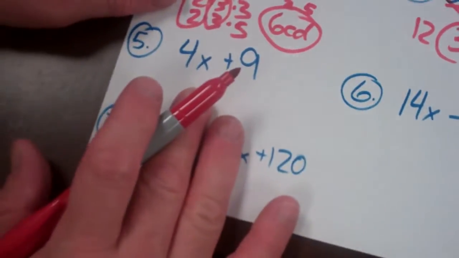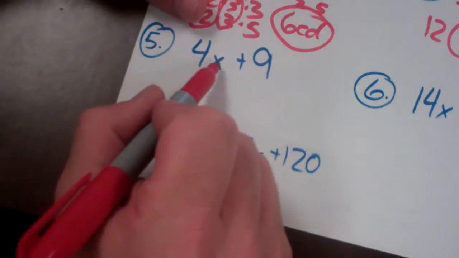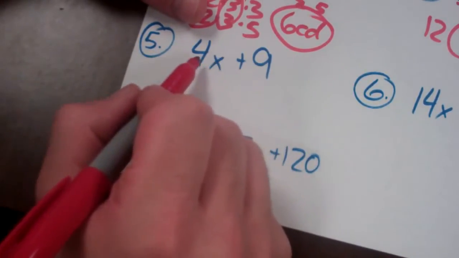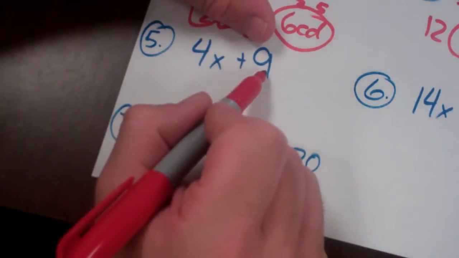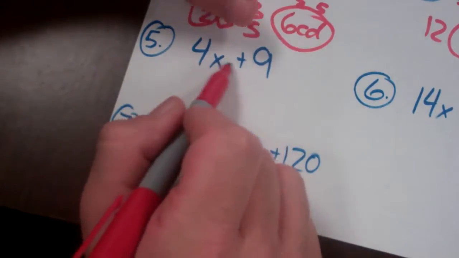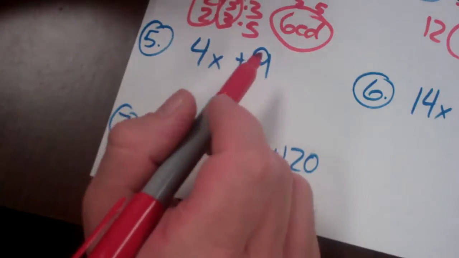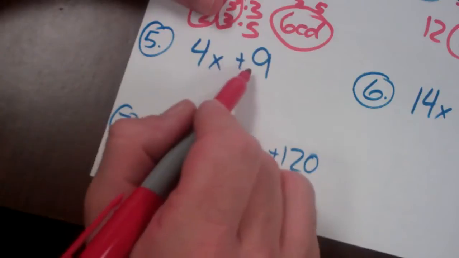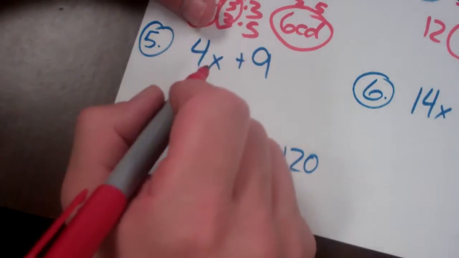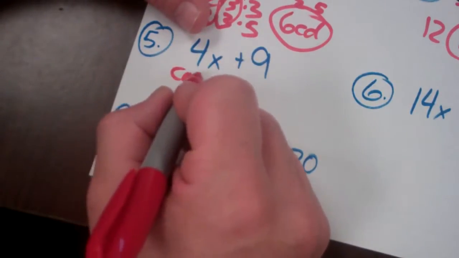All right, so let's try that again. Number 5, I'm looking for something that goes into 4x and 9. Well, 2 would go in here, and 3 would go in here, but they don't have anything that matches up, so that means really I can't factor these. They're already relatively prime. 4x and 9 are already relatively prime, so it can't be factored.